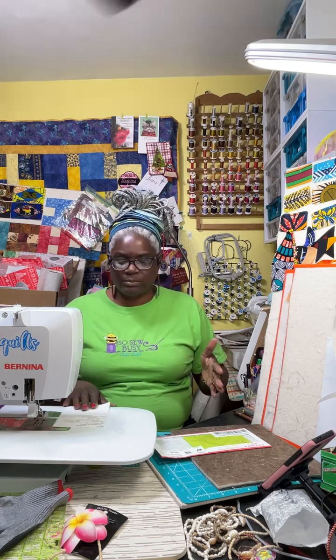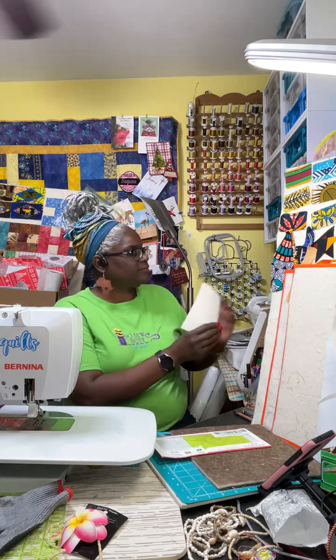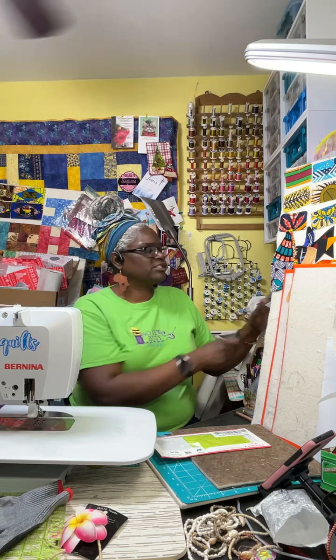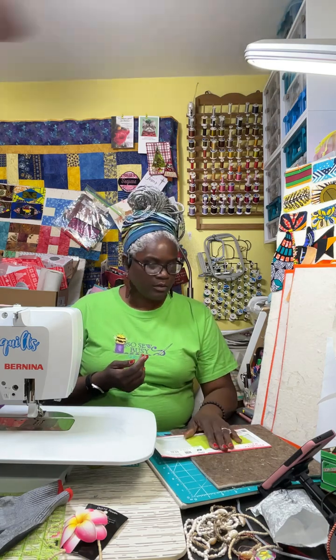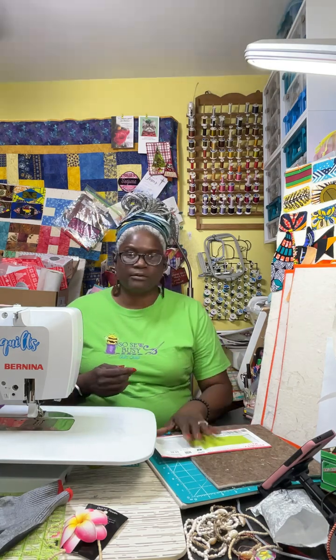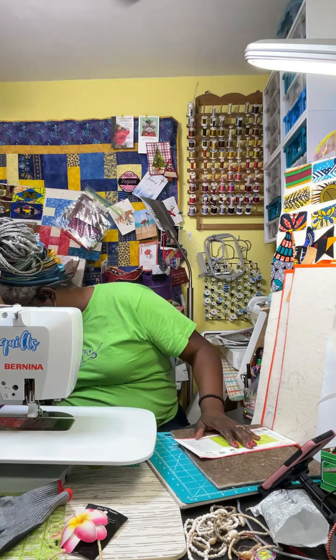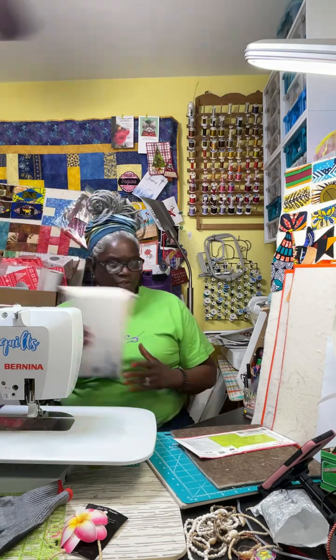So I'm going to be trying that in some of my wallets or my toiletry bags, just to see if I like it, see how thick it is when I'm sewing. If I'm using that, I shouldn't have to use the plastic liner I was using over regular fabric to heat. I forget what it's called right now because I wasn't thinking about that. But that's what I've been using.